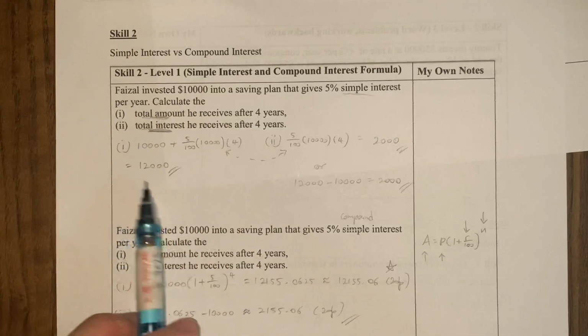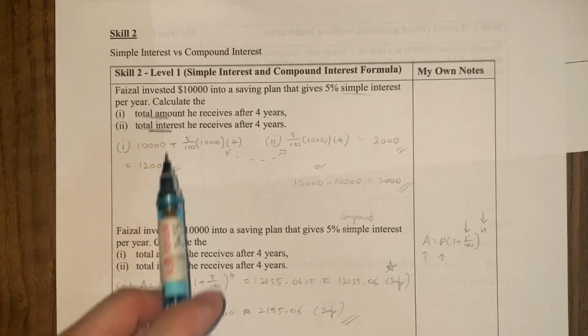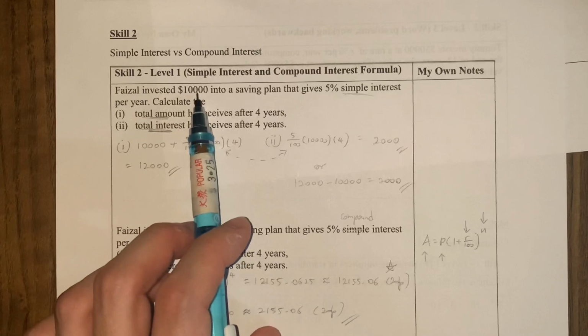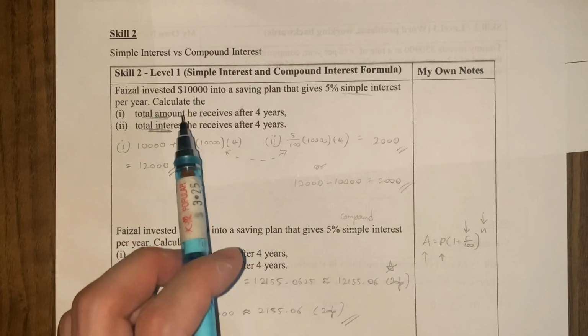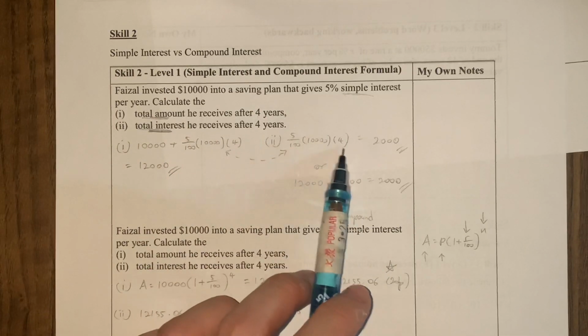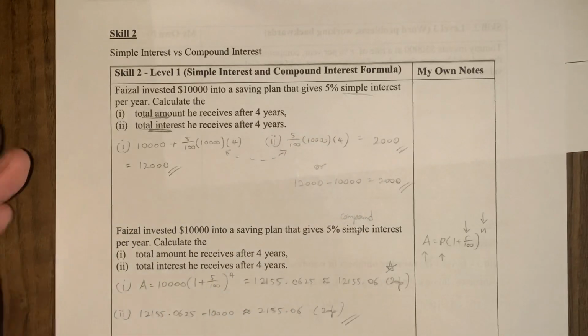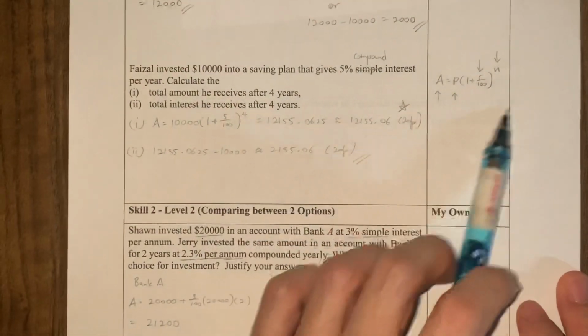So total amount 12,000. Now in the same light, if I ask you how much interest, actually it's just 12,000 minus the initial number, so it is actually here. So in case you don't get it, you can also count. You still count the same thing. So 5% of the 10,000 times 4 years, that's 2,000. So that's very easy. Okay, so if you look at below, we have the compound interest over here.